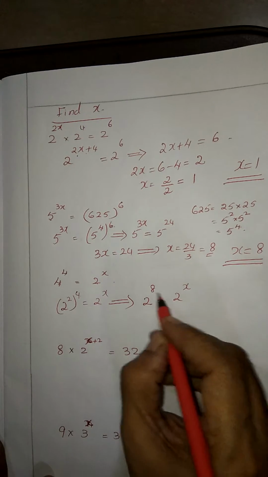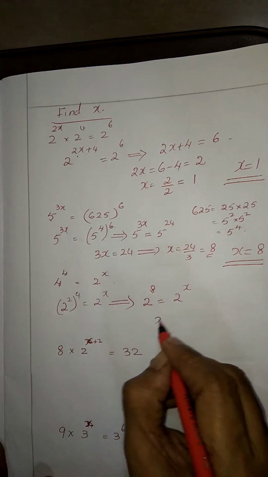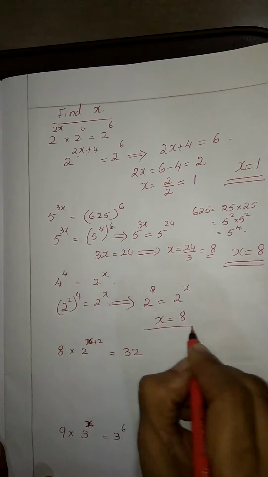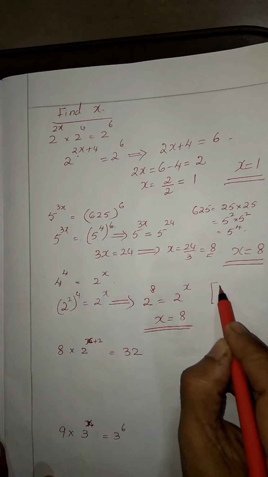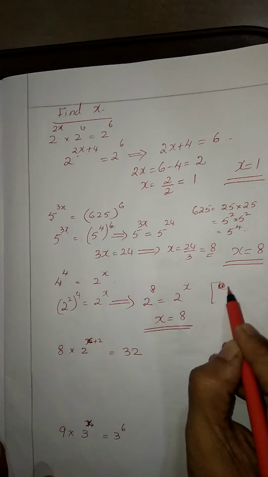Now the bases have become same. You can equate the powers. So x is equal to 8. So when you write in the exam you have to write the reason: when the bases are same, equating the powers.